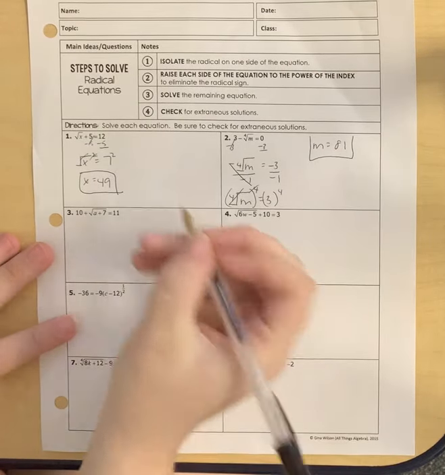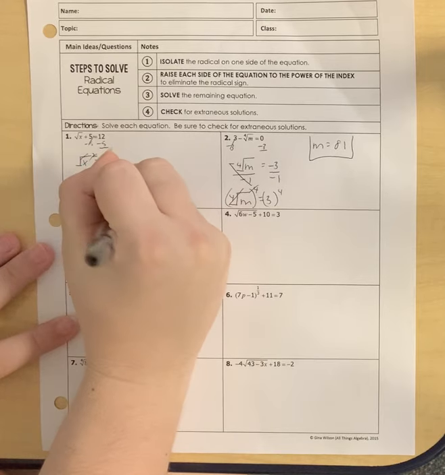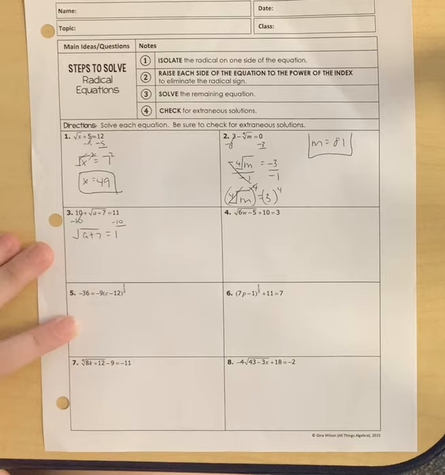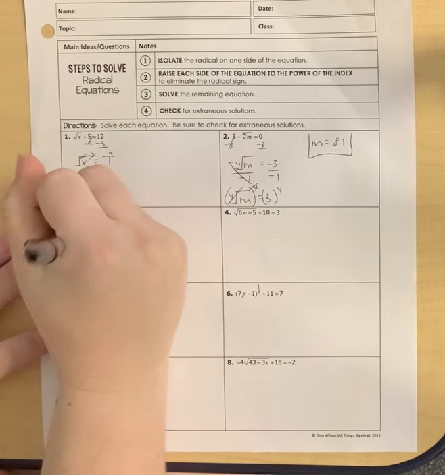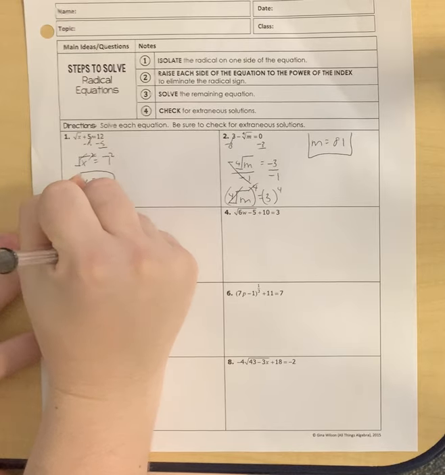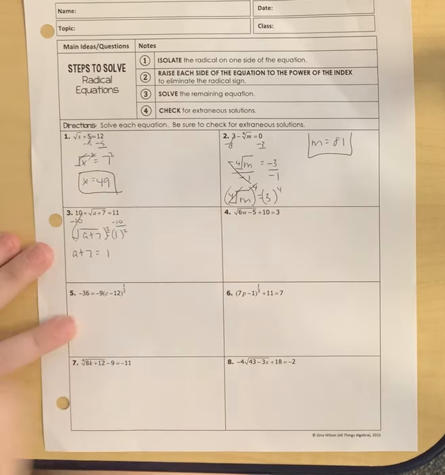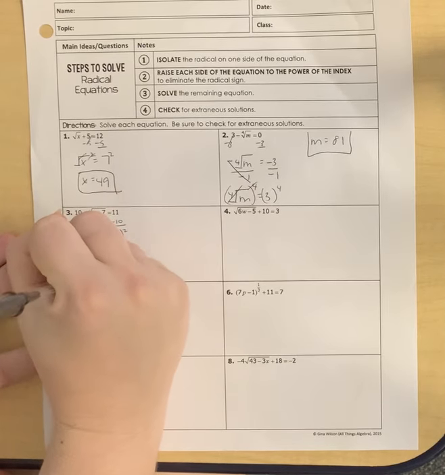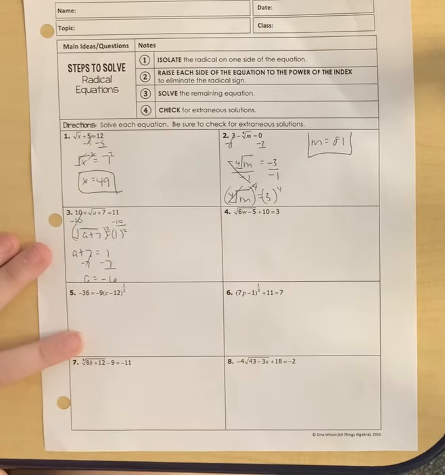Okay, number 3, subtract 10 over. So you have the square root of a plus 7 equals 1. To cancel out a square root, you square both sides. So we have a plus 7 equals 1 squared is 1. To finish solving, subtract 7 over. You have a equals negative 6.